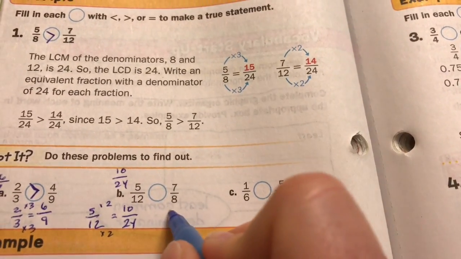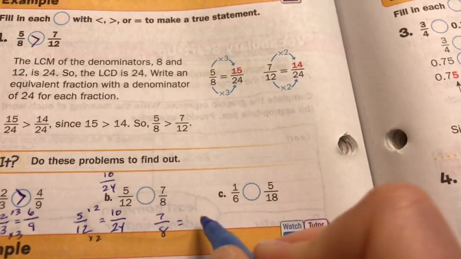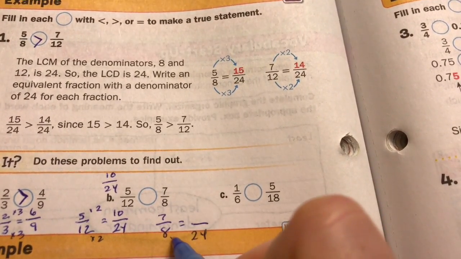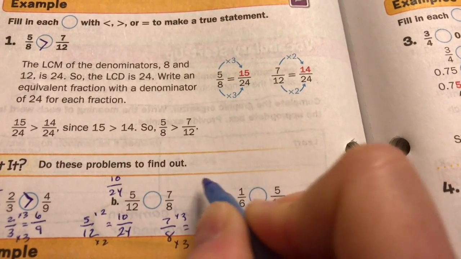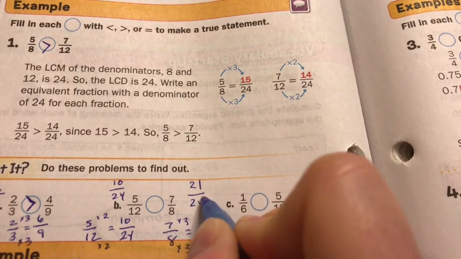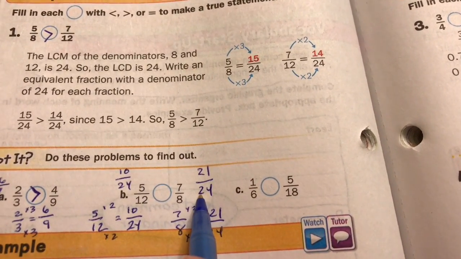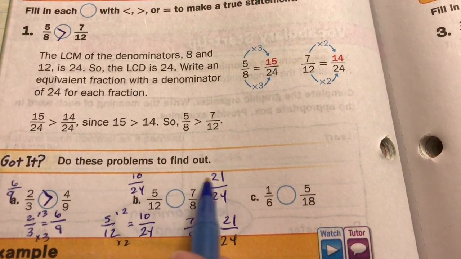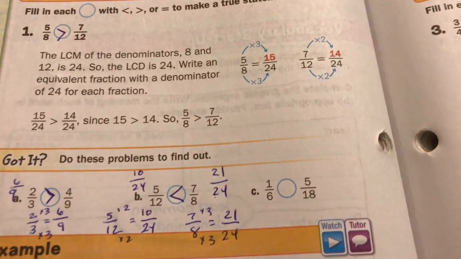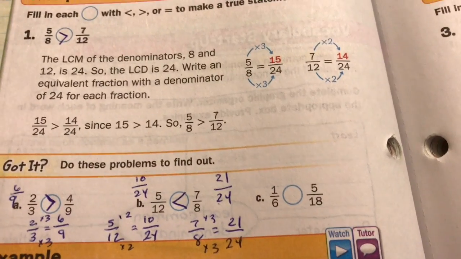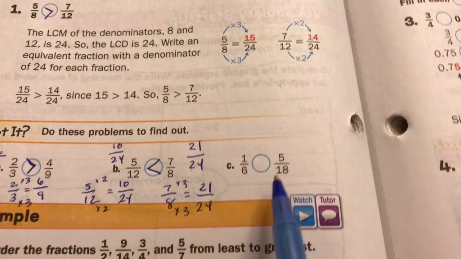How many 24ths is 7/8? Write an equivalent fraction. All right, 8 times 3, 7 times 3. You've got 21 24ths. Now, they have the least common denominator here. They're the same, so let's compare numerators. 21 is greater than 10. Eat the 7/8, alligator.